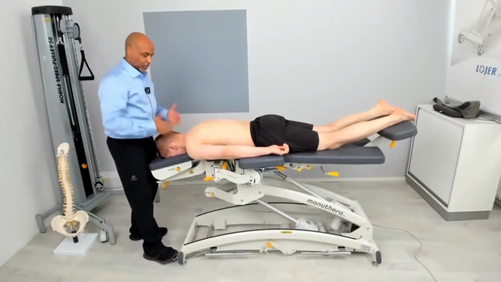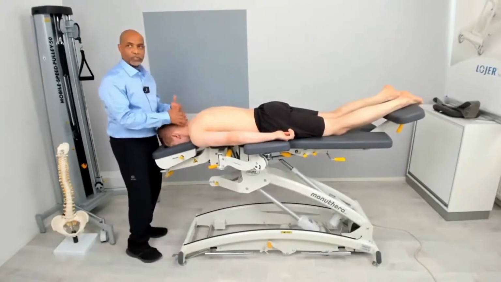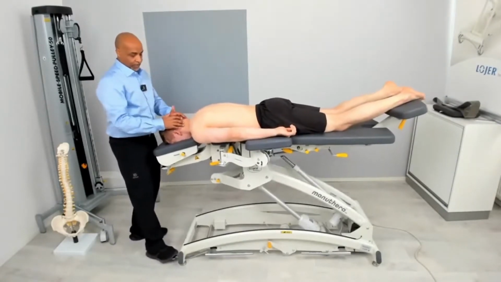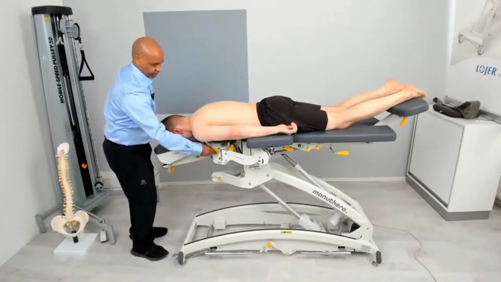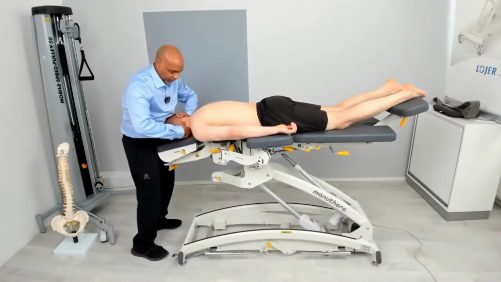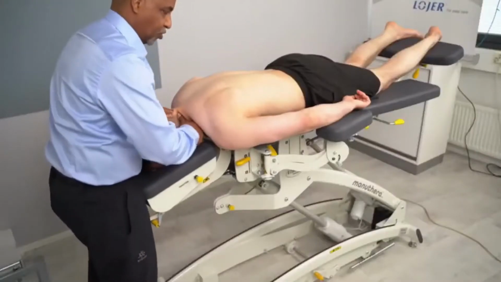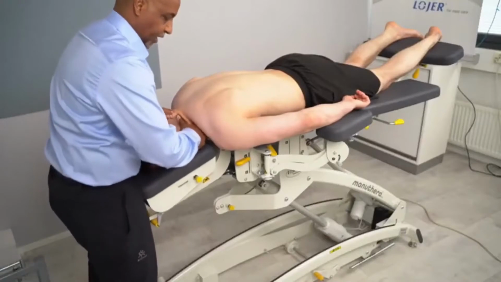Then I need to adjust the height to myself to make sure that I'm also very comfortable when I'm doing the treatment. The next phase is to activate the lateral movement. Because the neck is very sensitive, I need to consider how I'm going to mobilize the facet joint while I am stretching the neck.